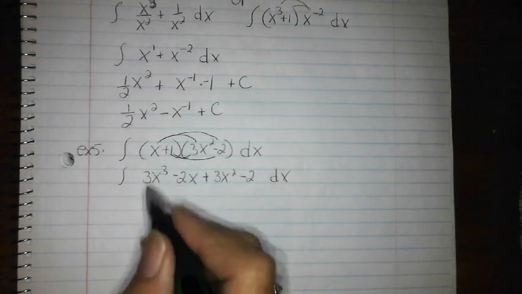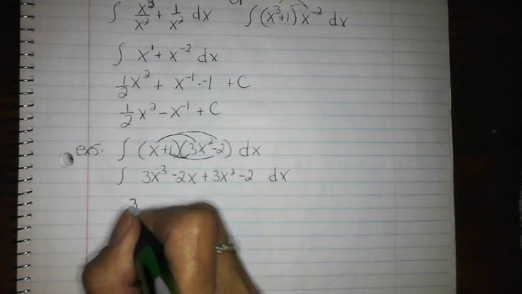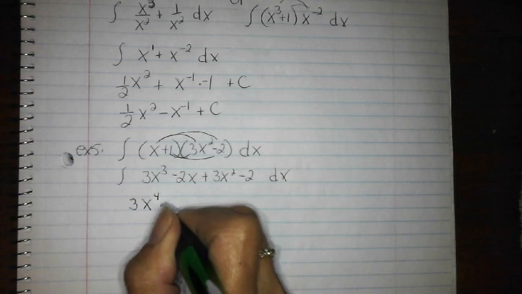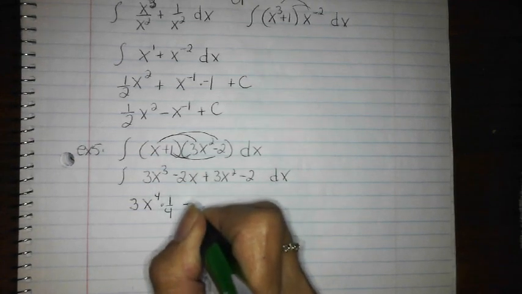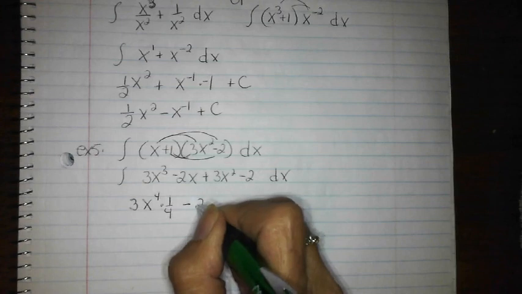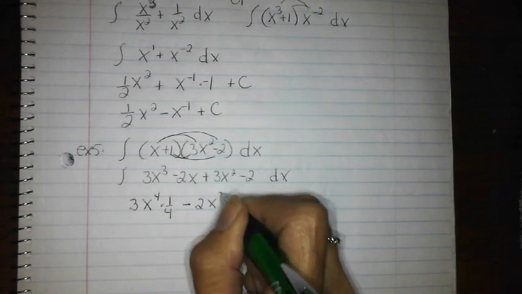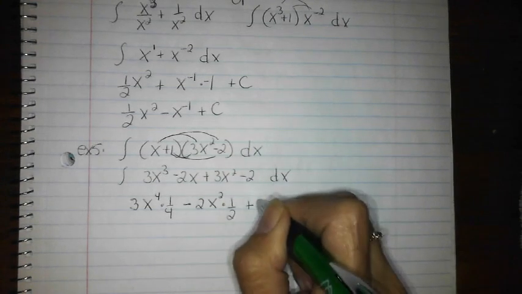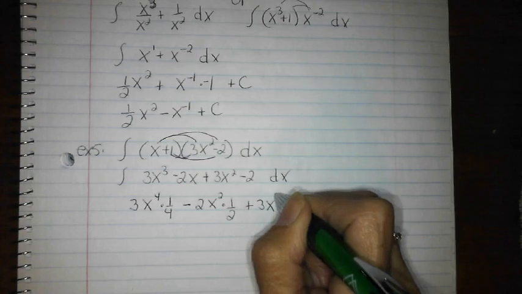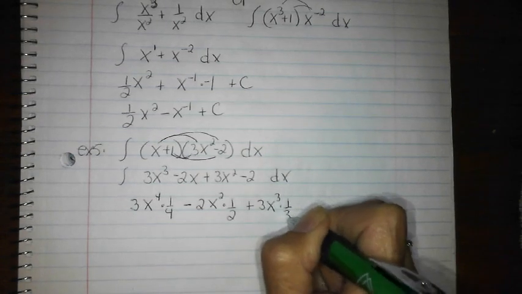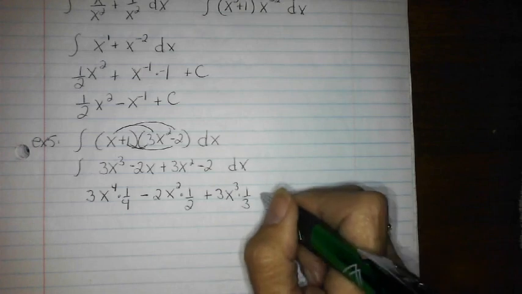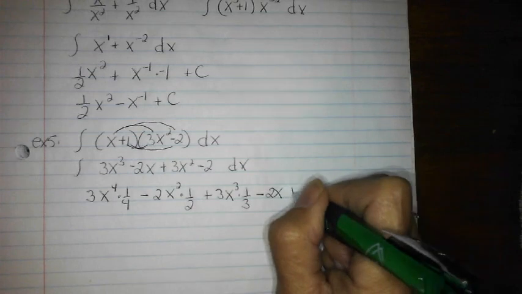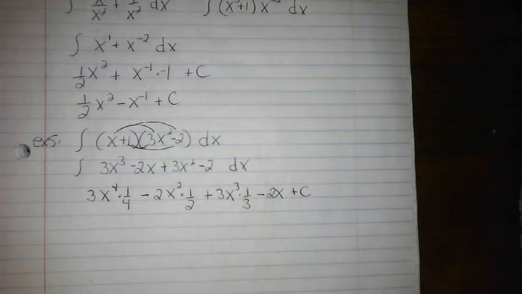So keep the 3, multipliers carry, add 1, times by reciprocal. Okay, same thing here, keep the 2, add 1, it's going to go squared, times by reciprocal. Keep the 3, add 1, times by reciprocal. And the last one, adding 1 to the power is going to give me 2x, and then I got the plus c. And then it's just a matter of simplifying.